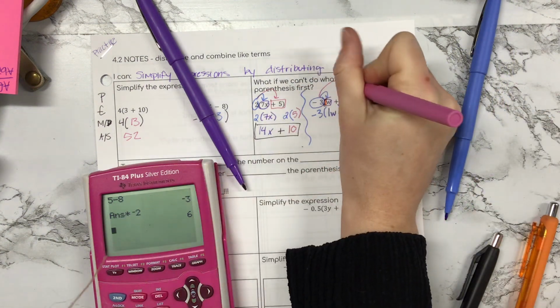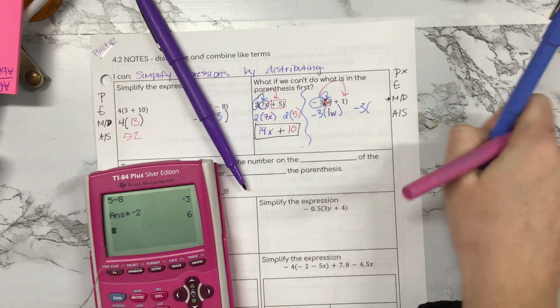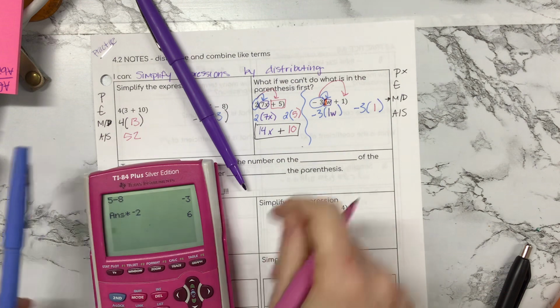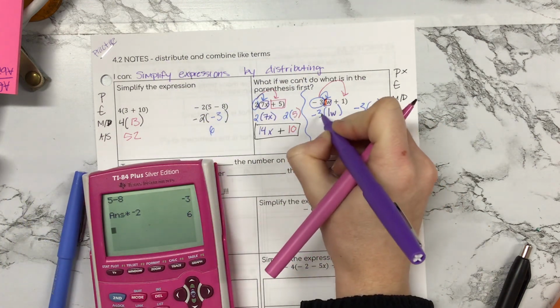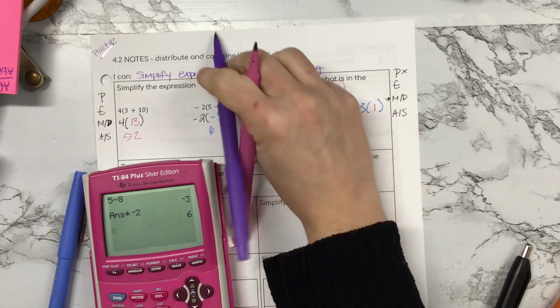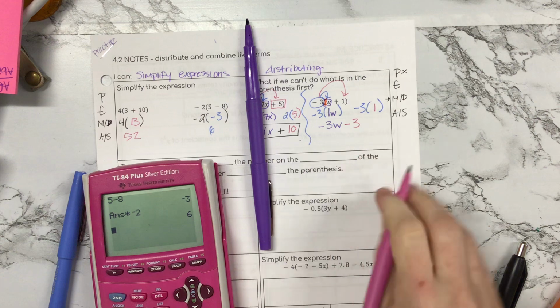Then I'm going to multiply times the other one. Negative 3 times a positive 1. So to multiply these, I'm going to do negative 3 times 1, which is negative 3. But we can treat it like a minus 3.